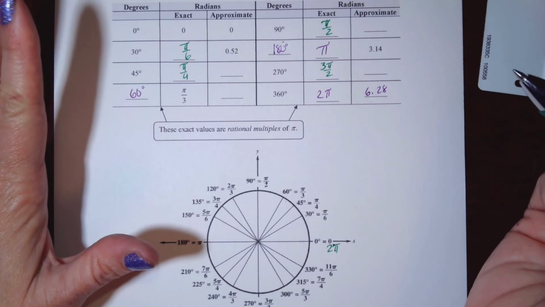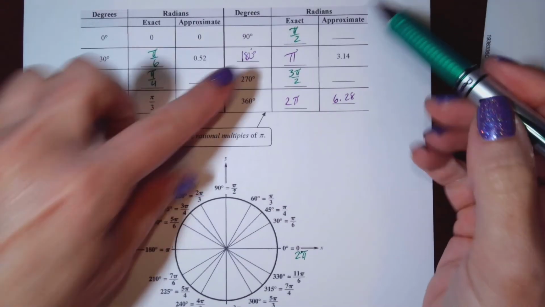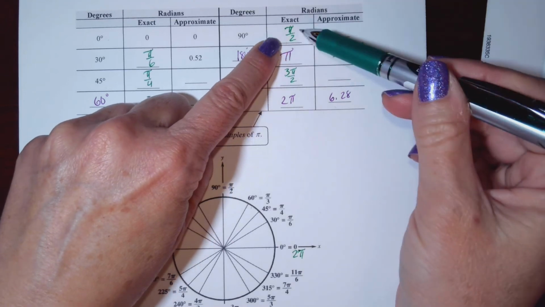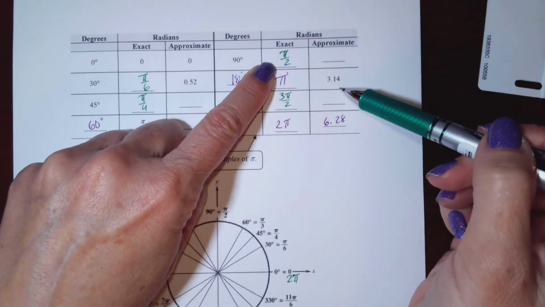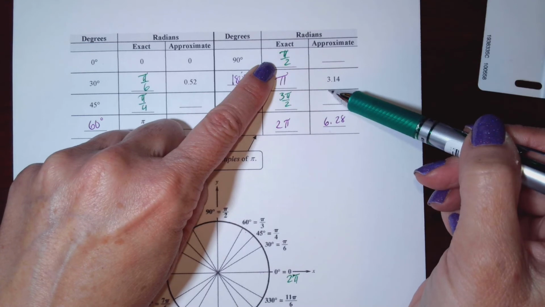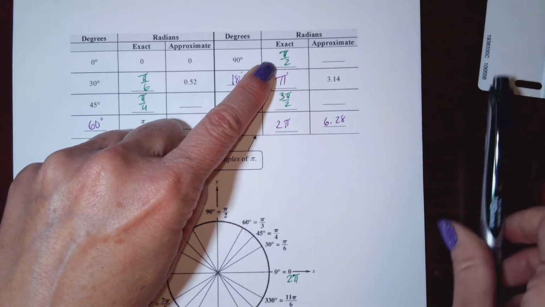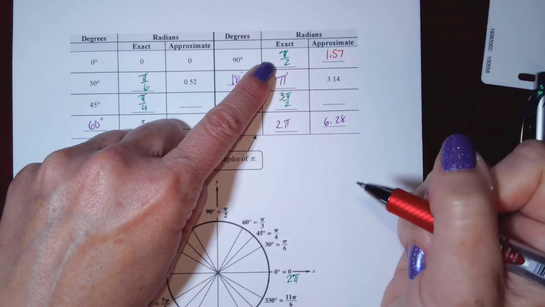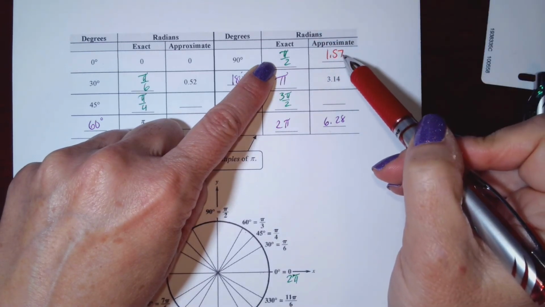Let's look at our approximations as we go through here. Pi half is half of pi. So if I'm going to take 3.14 as my approximation for pi, then half of that, 1.57, is my approximation for 1 pi half.